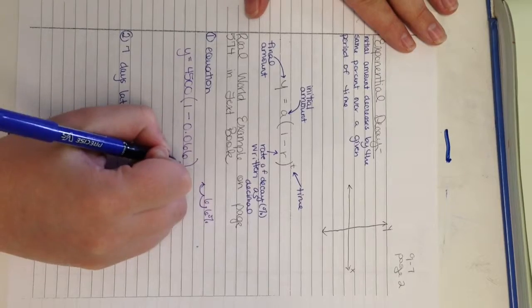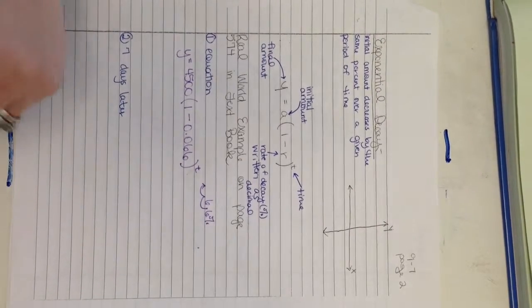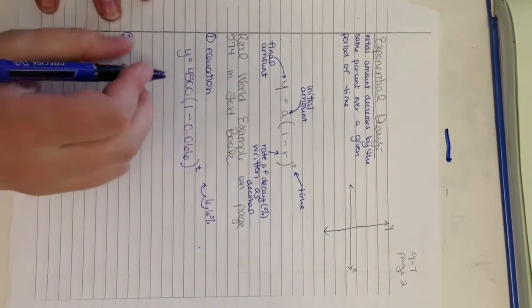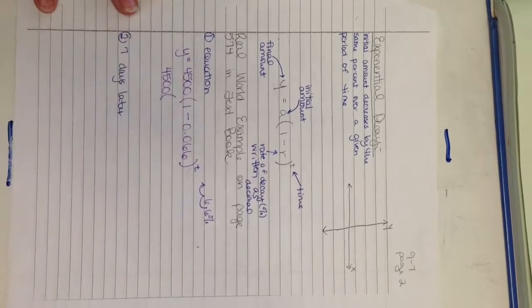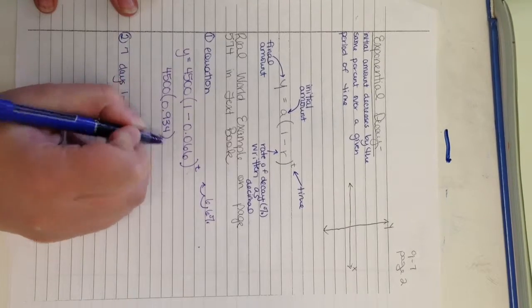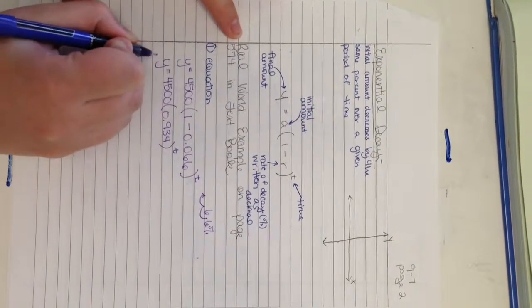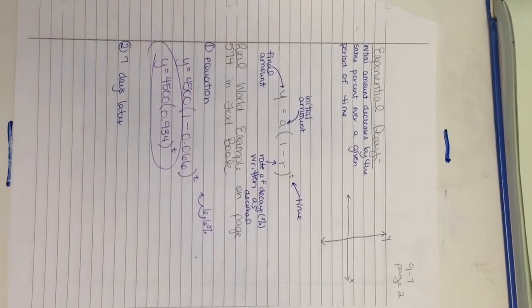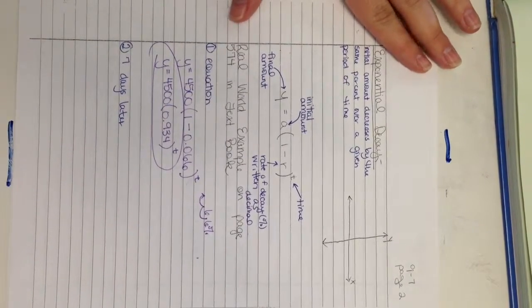0.066. And remember how we left t just as t because we want to write a general equation. So I'm going to go ahead and combine these. I'm going to say 4,500 times, now 1 minus 0.066 gives me 0.934, to the t power. Okay? So that will be our general equation. Now they're asking, what happens after 7 days? Plug in 7 for t.